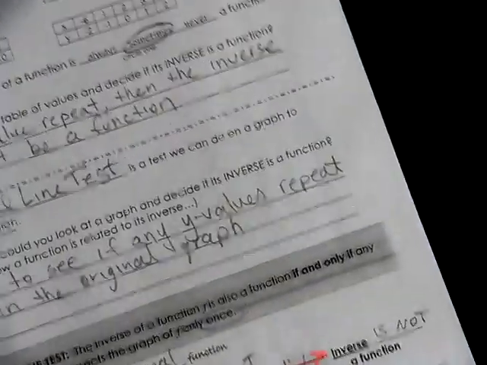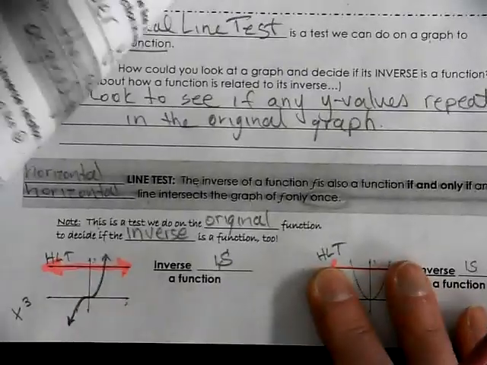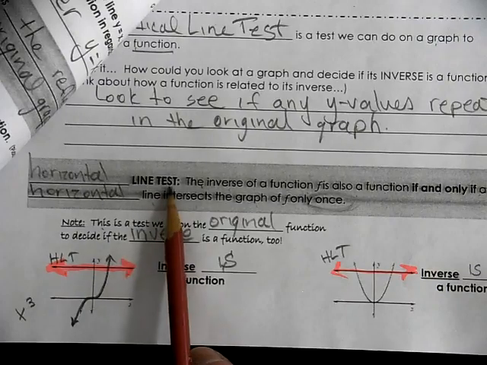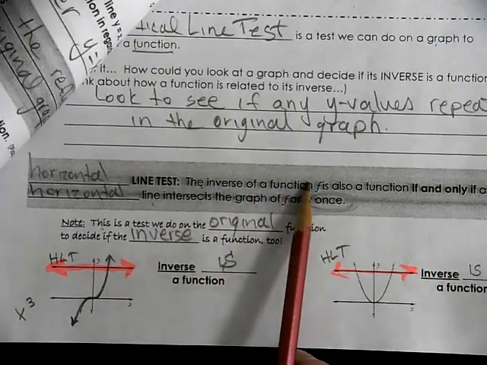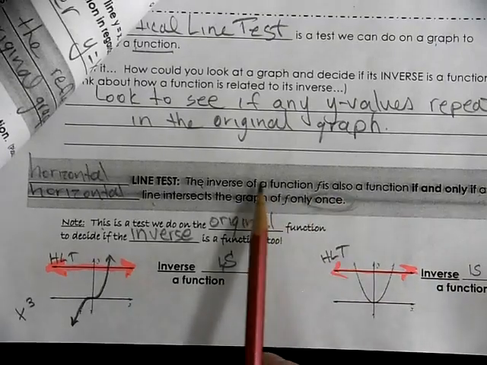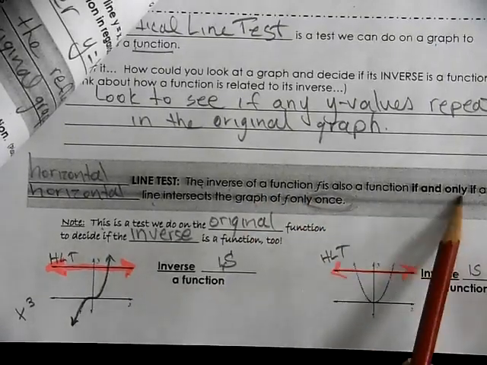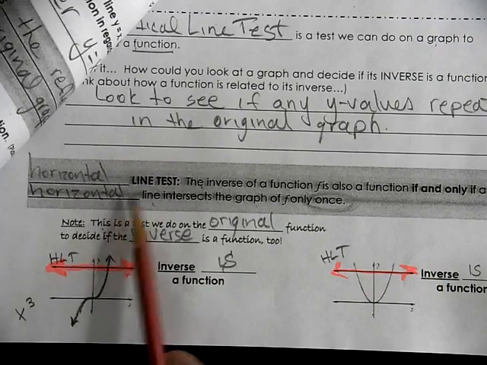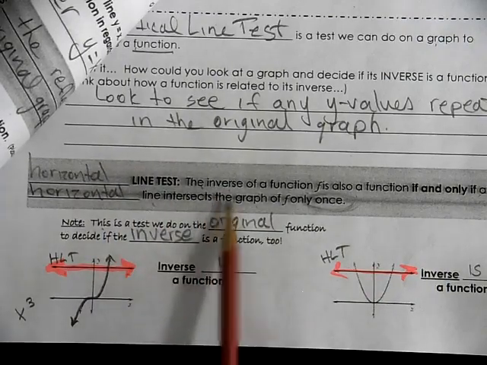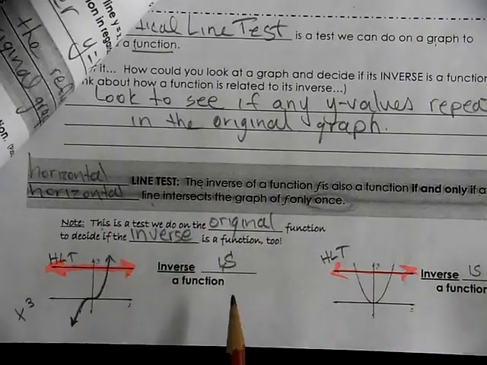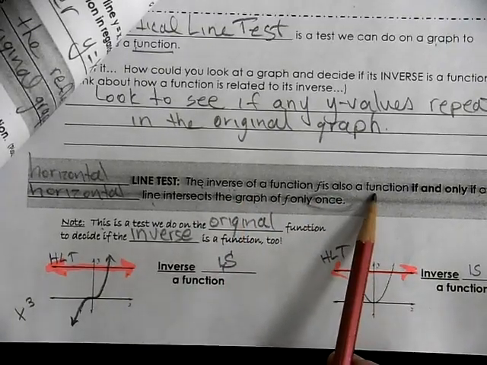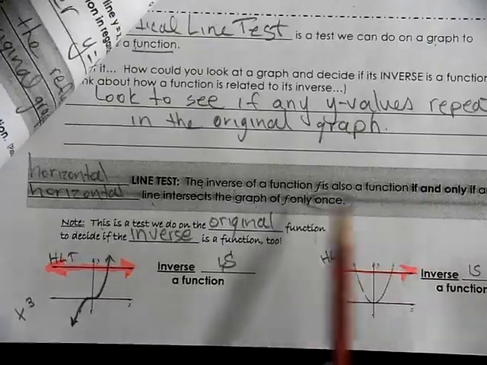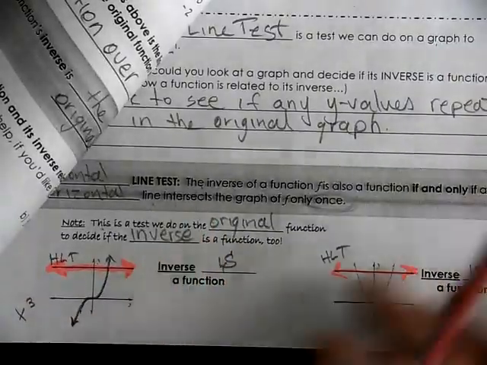Looking back on the flip side, the horizontal line test: the inverse of a function is a function if and only if a horizontal line intersects the graph once.